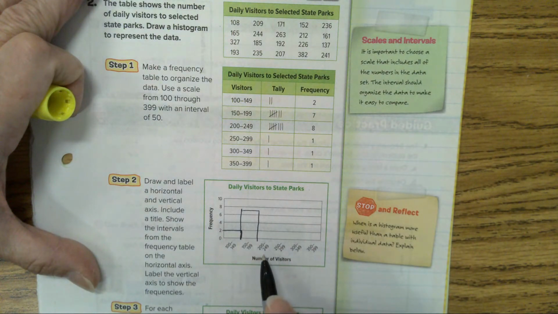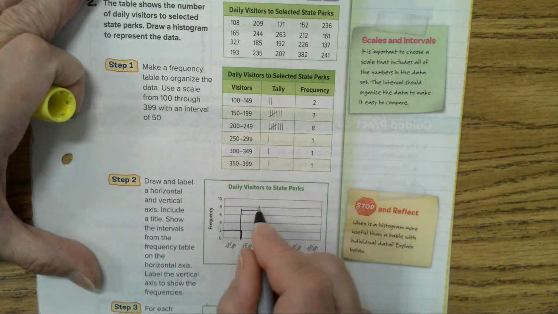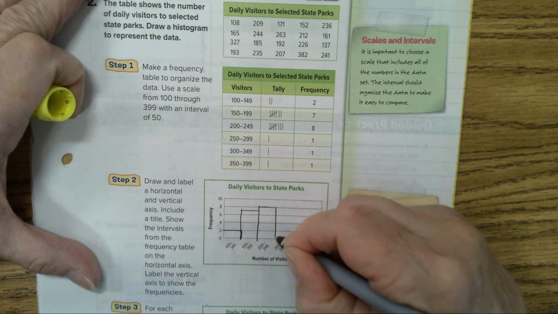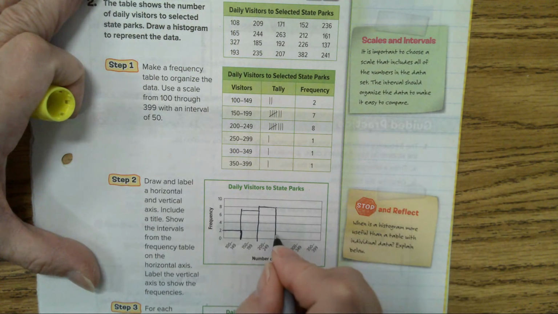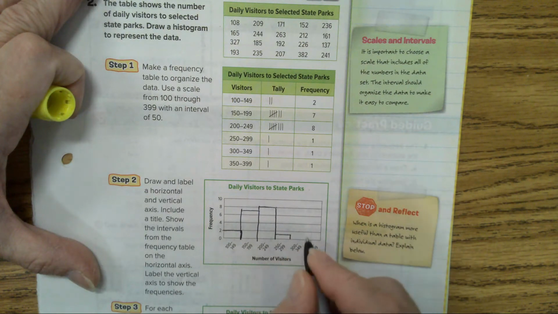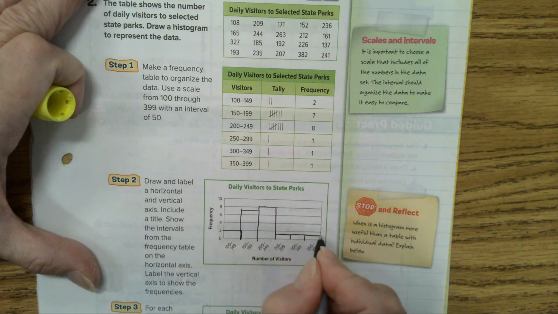200 to 249, that goes up to the 8. Once again, your bars in a histogram, they touch each other. 250 to 290, just 1. Another one. And another one. All right. Make it so they all look like they're ones.